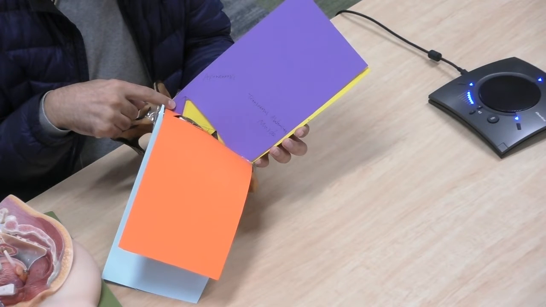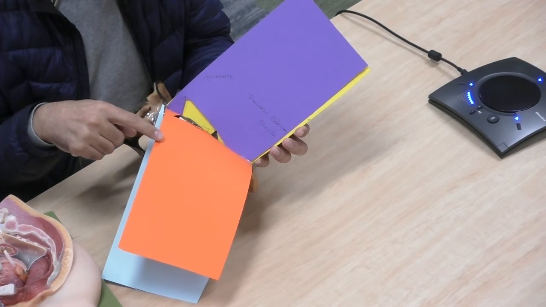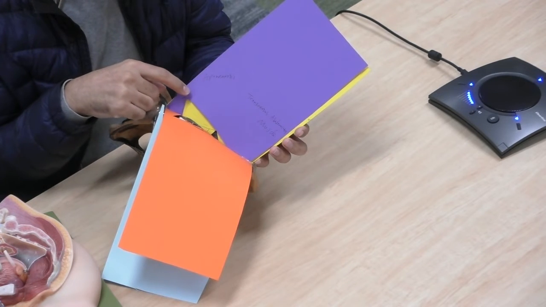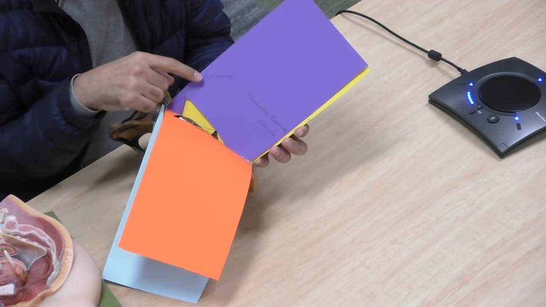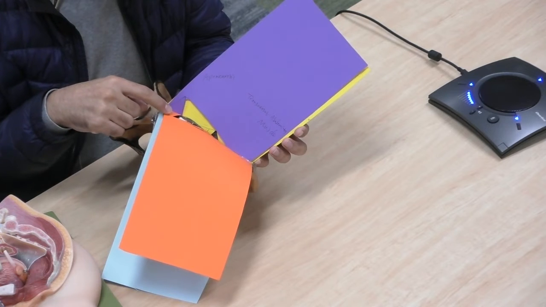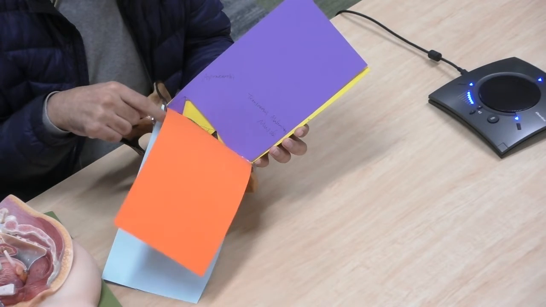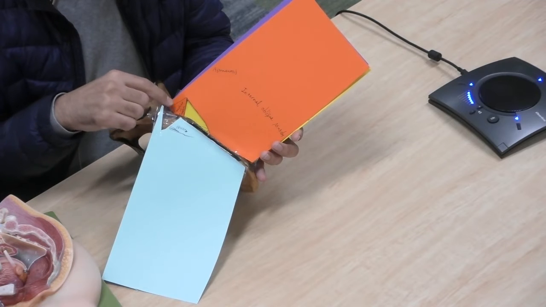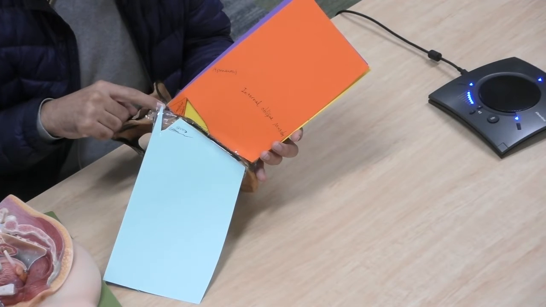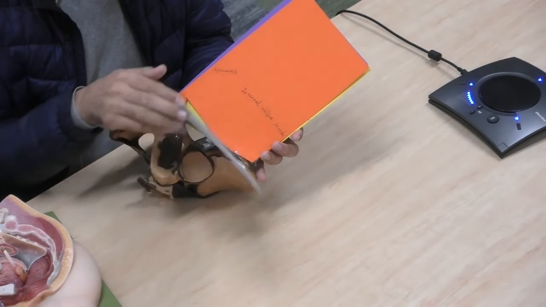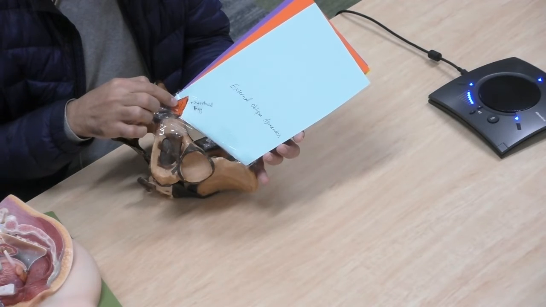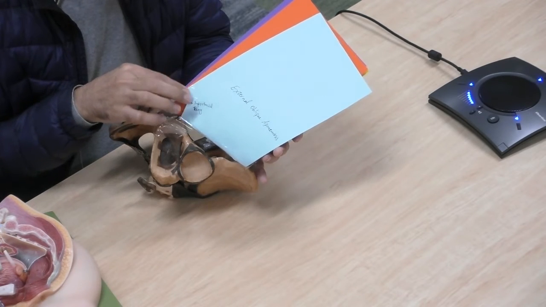So internal oblique aponeurosis and transversus abdominis aponeurosis, both aponeuroses contribute to formation of the conjoint tendon. As I mentioned before, the conjoint tendon attaches to the pubic crest and adds support just behind the superficial inguinal ring.